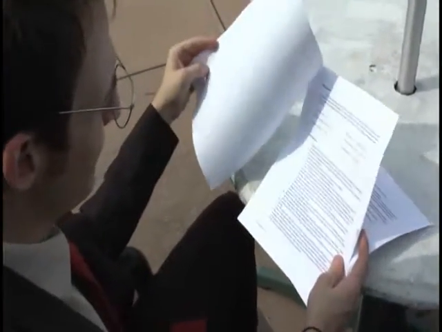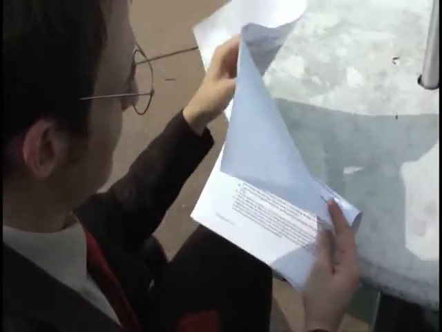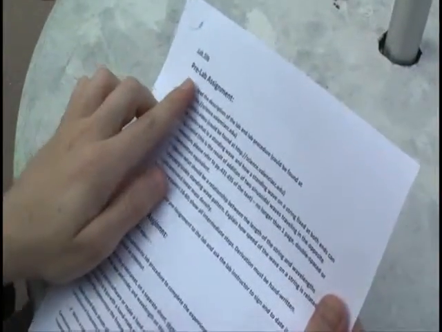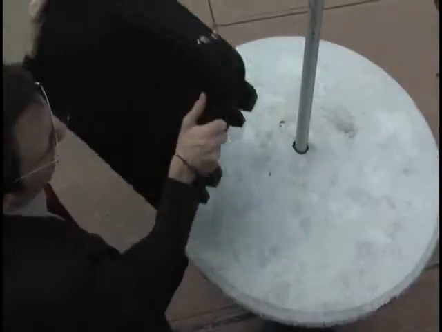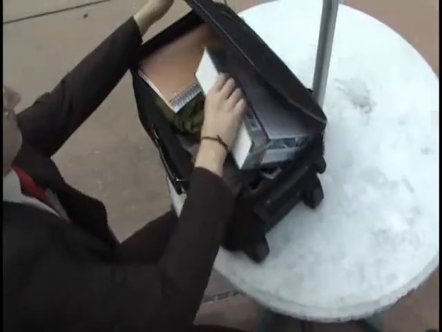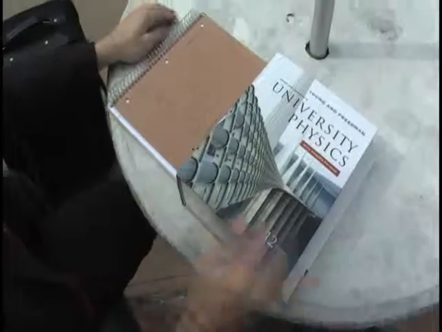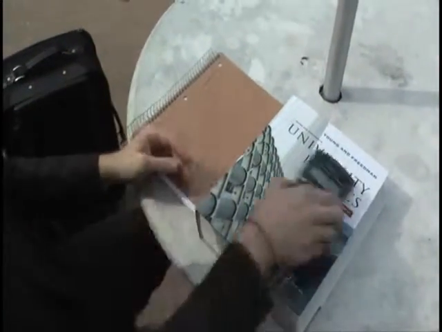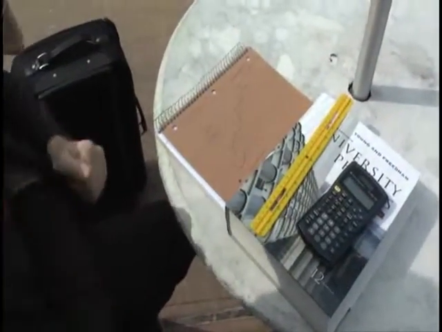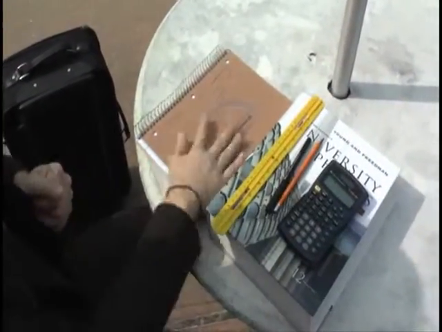He will also need a printed copy of his lab handout. If his teacher requires a pre-lab to be completed before the lab, now is the time to do it. After that, he gathers the necessary equipment for his lab. He needs his book, notebook, calculator, ruler, pen, pencil, and anything else he feels would be useful.